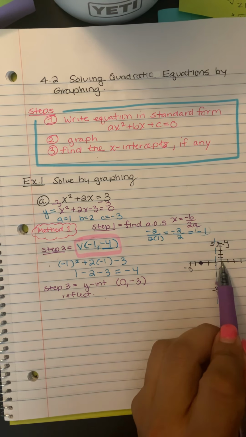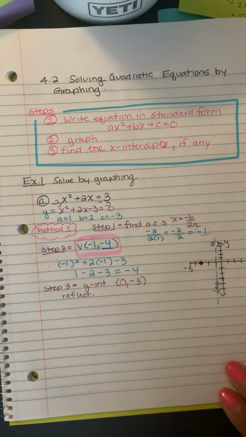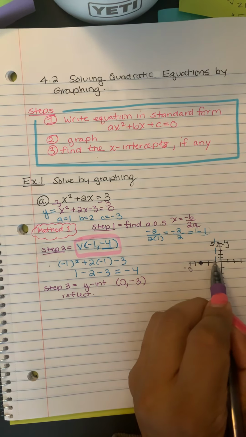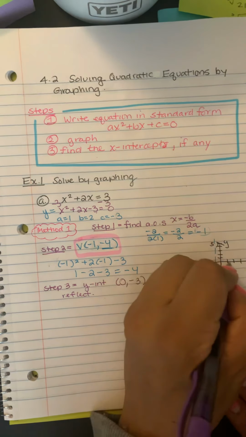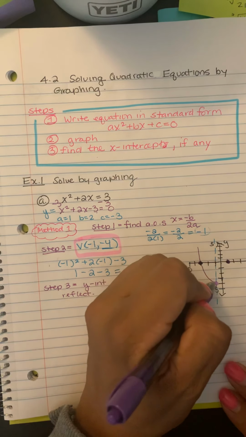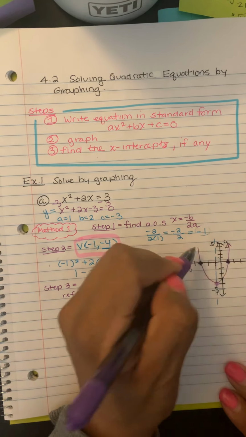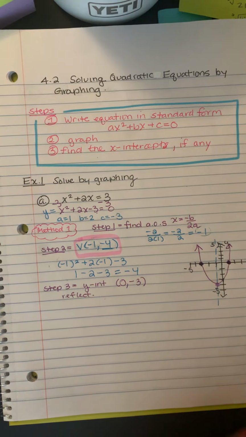So that means we're going to count 2 units to the right, and that will give us a reflection. So if it's 2 units to the left, then we're going to start here and go 2 units to the right. And then we have enough information to draw a parabola.